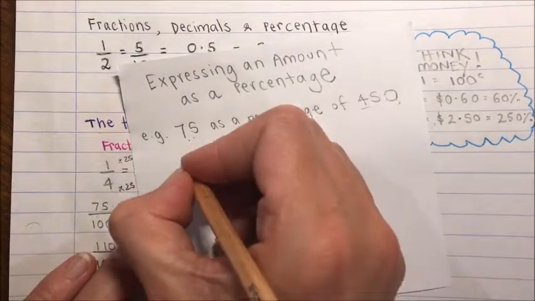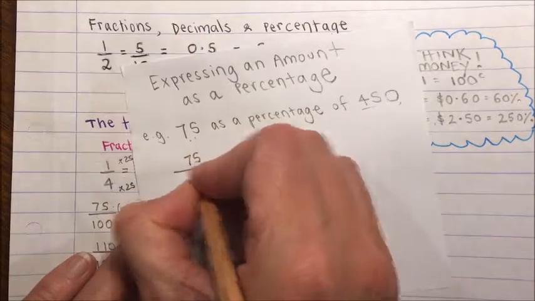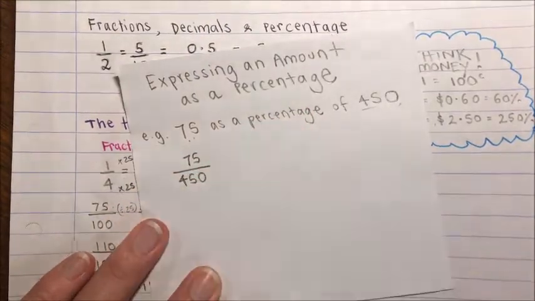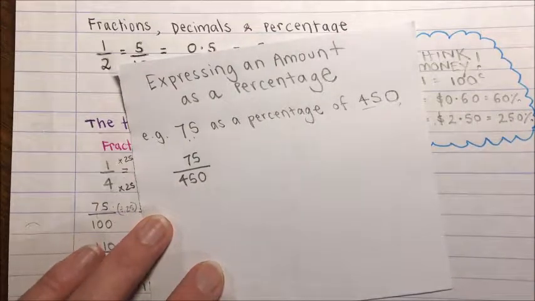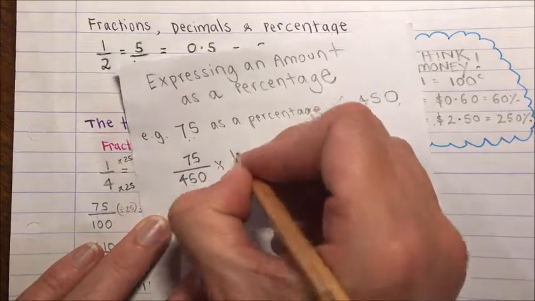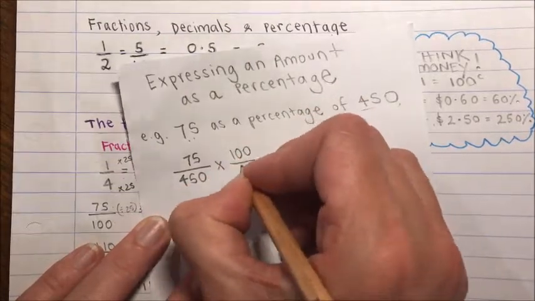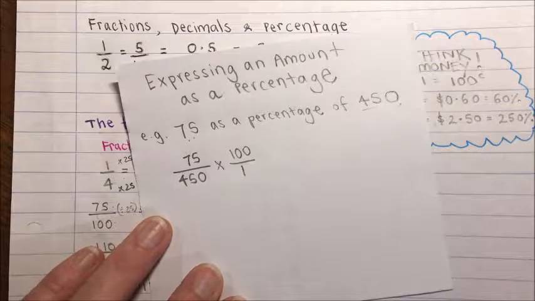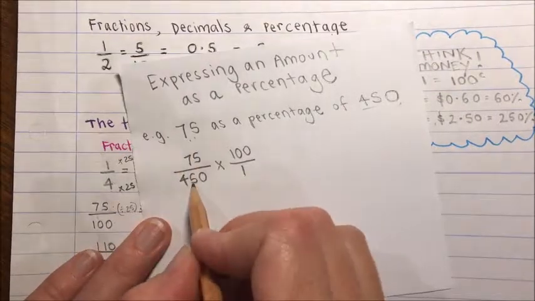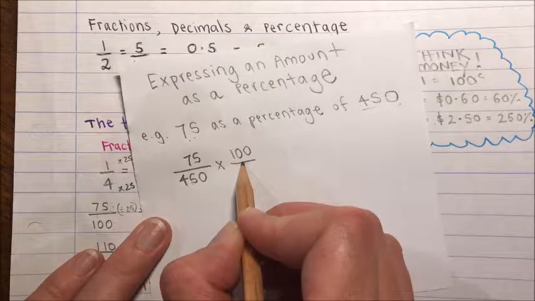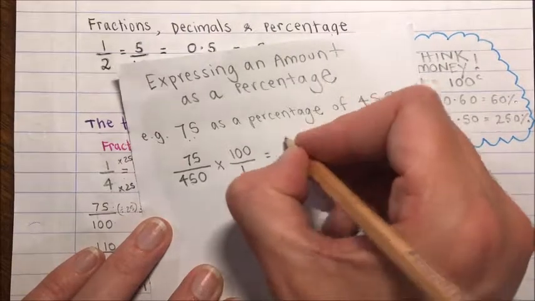So what is 75 divided by 450, times 100, because I'm finding a percent. So I turned it into a fraction, 75 divided by 450, and now I'm putting it into the form of a percent.